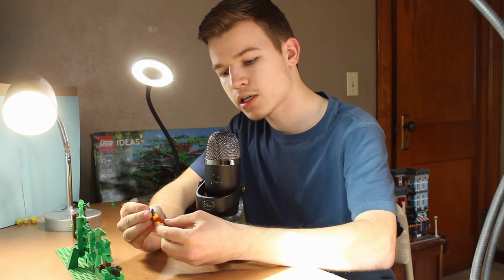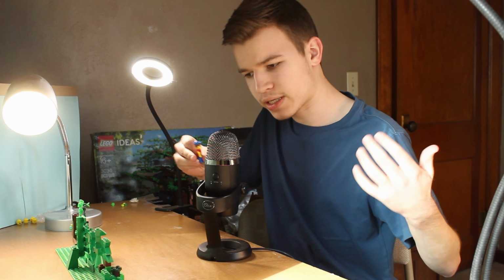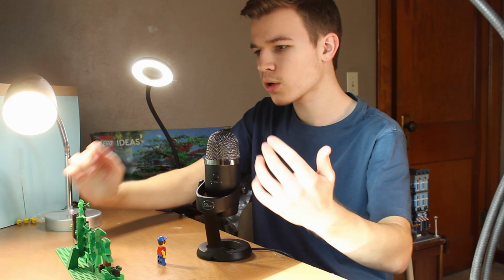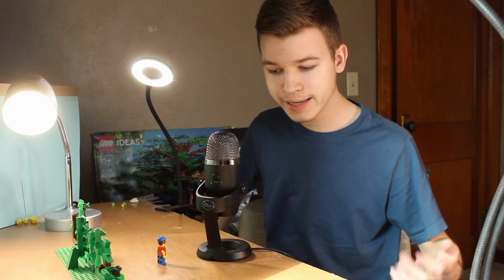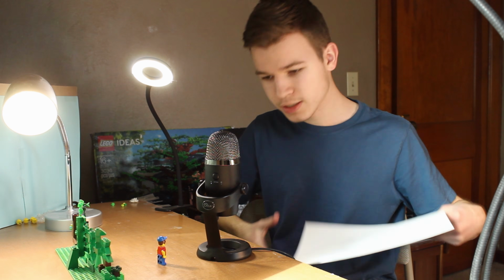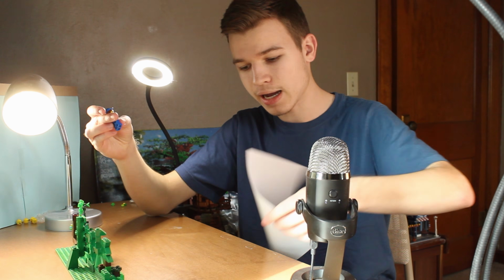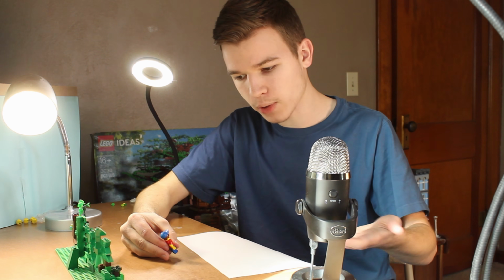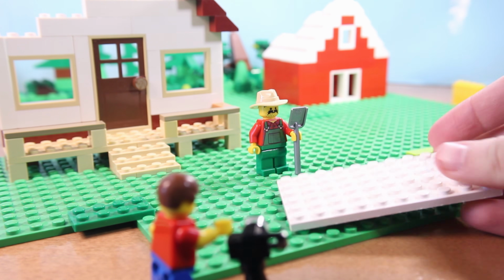Now, let's say your character has a hat on and it's really difficult to light their face properly without getting some unnatural lighting coming from below the minifigure, or you have some areas of your background you're not able to light properly. Another thing you can do is use light colored bricks or paper to reflect light back onto your subject. So I will put some usually white bricks, but in this case I have white paper, underneath the subject out of the scene, of course, so you're not gonna be able to see this.